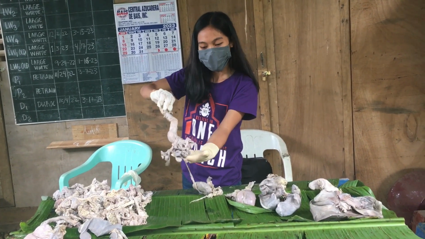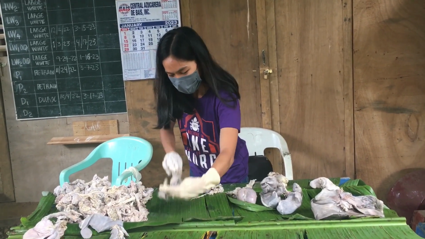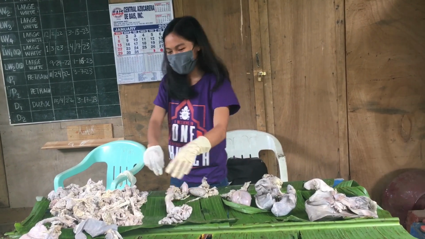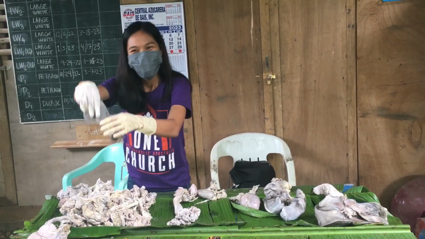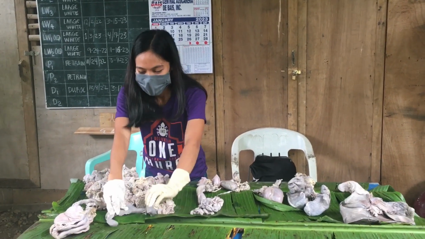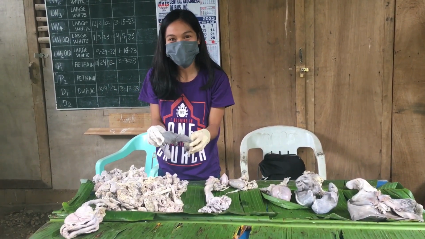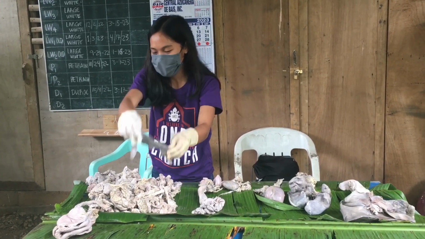What I have in my hand is the ovary. This is part of the reproductive system of a swine. Here we have the spleen. It fights any invading germs in the body. The spleen. Everyone remember? This is the spleen.